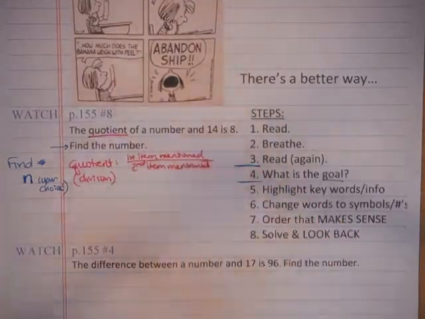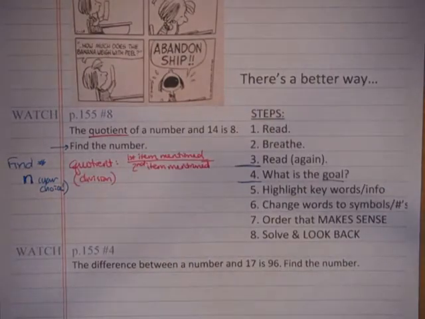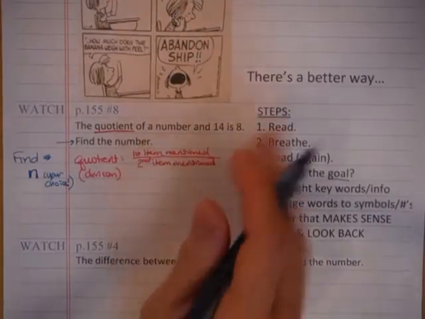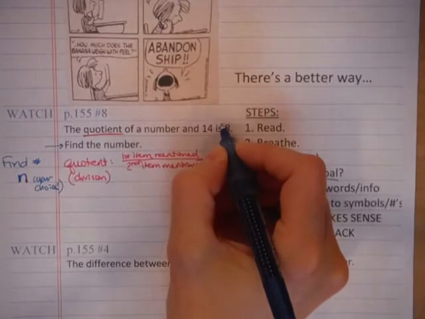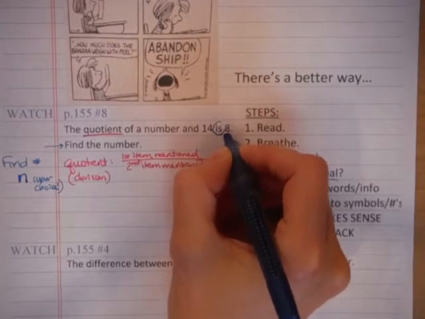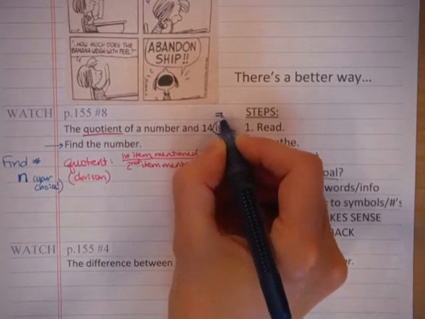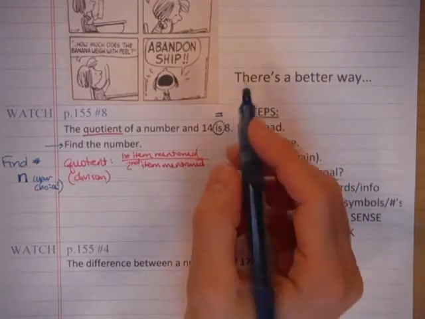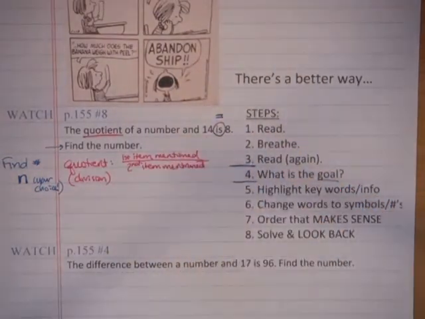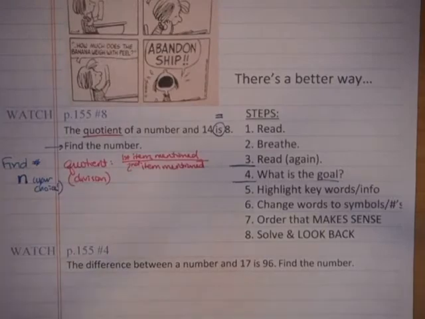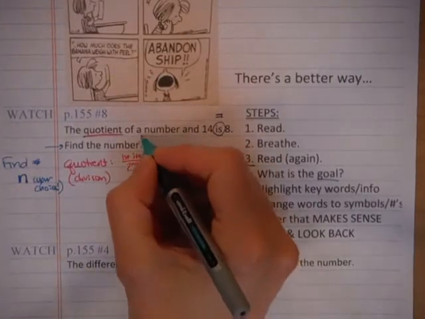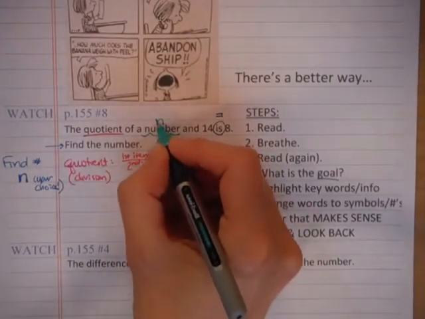Okay, so that's some information I'm bringing to the table here. And then it says the quotient of a number and 14 is 8. "Is" is going to be our equal sign. Okay, that's important to recognize. That pops out. And then I also see the word "number" in there. So that's where our variable is going to be, that number.